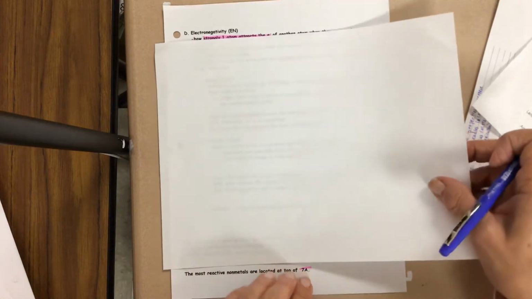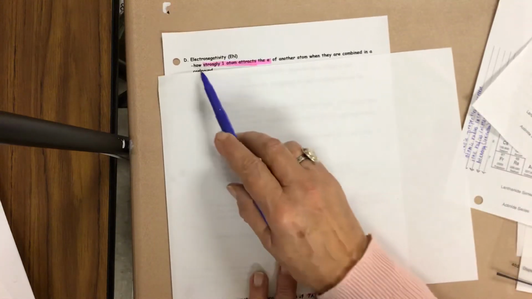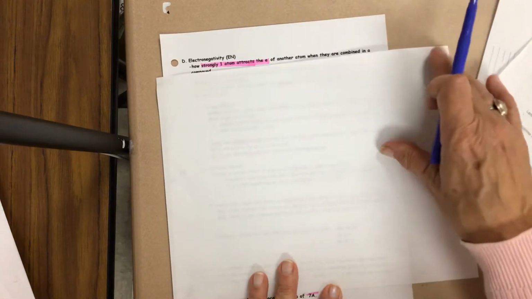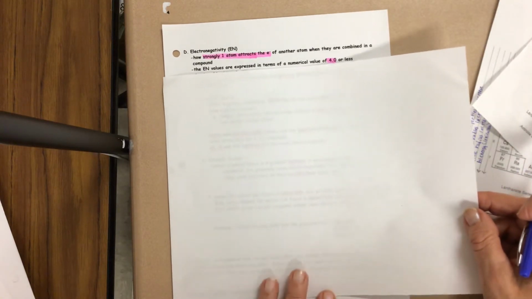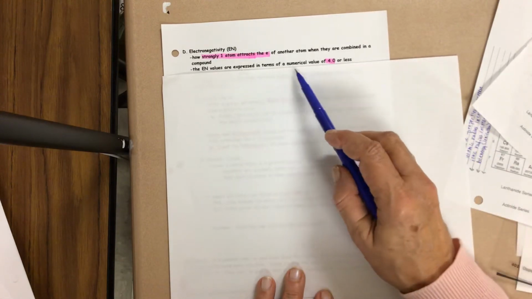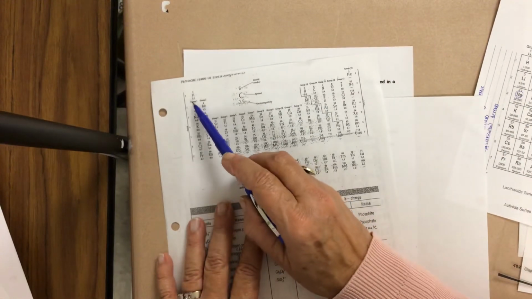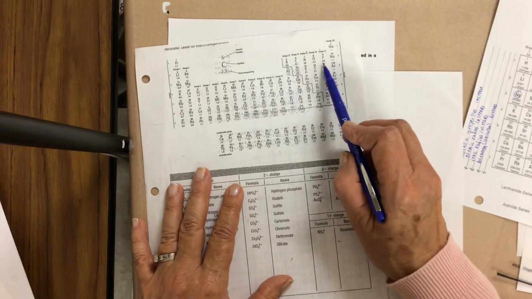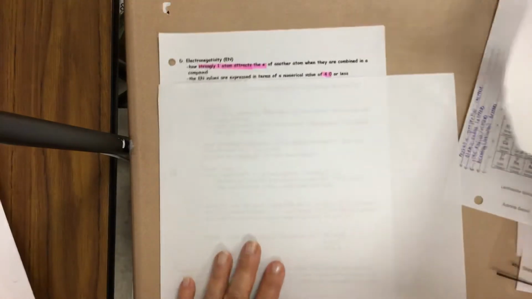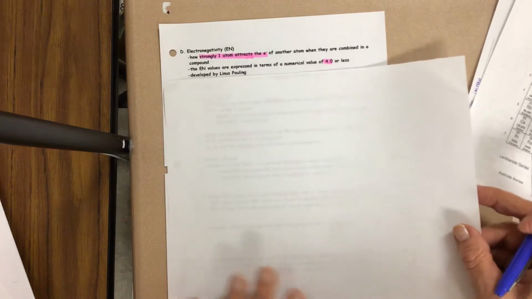So we'll come back to EN when we get into the chapter on bonding. Electronegativity is defined as how strongly one atom attracts the electrons of another atom when they are combined in a compound. The EN values are expressed in terms of a numerical value of 4.0 or less. Now, this is not going to be very clear, but you can see, for instance, that hydrogen has a 2.1, oxygen has a 3.5, fluorine has been assigned a value of 4.0. This table was developed by Linus Pauling.